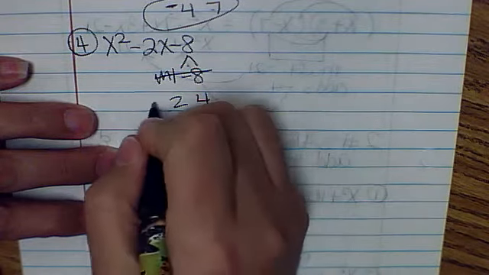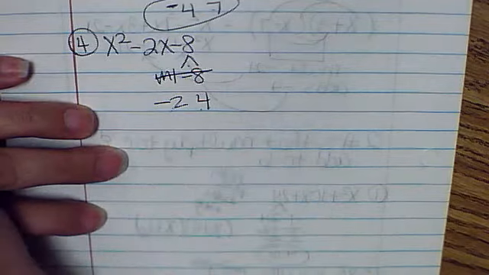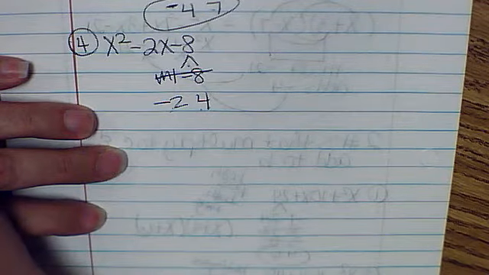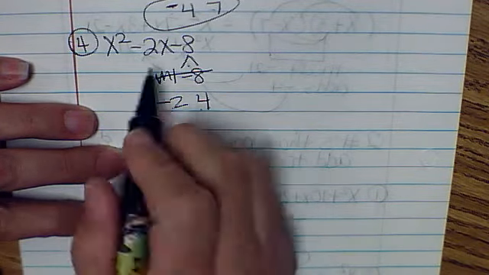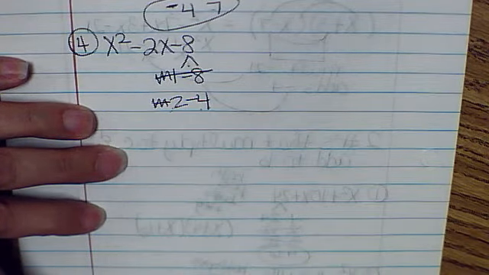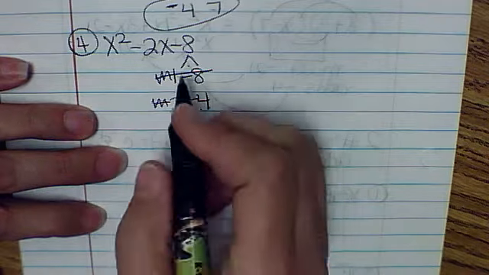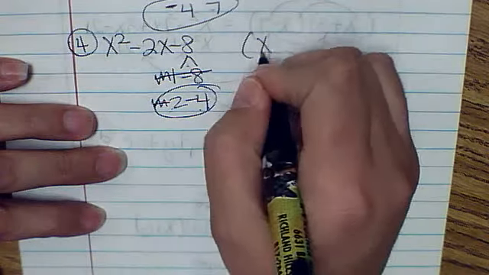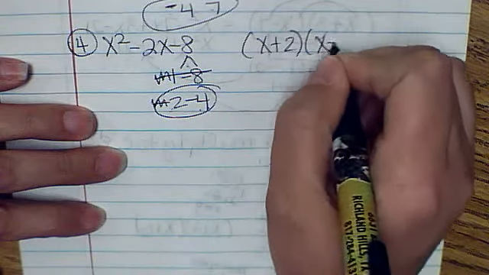2 and 4. If I try negative 2 and positive 4, negative 2 and positive 4 makes positive 2. And I want a negative, so that doesn't work. So move the negative sign over to the 4. 2 and negative 4, does that make negative 2? Yes. X plus 2, x minus 4.